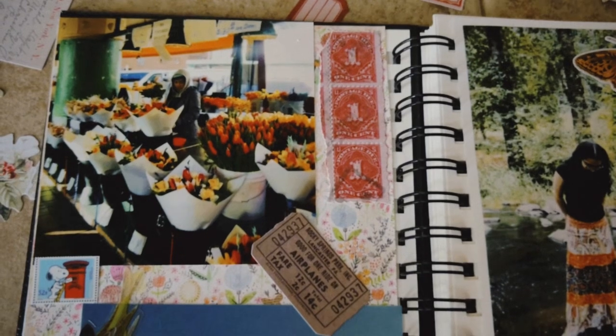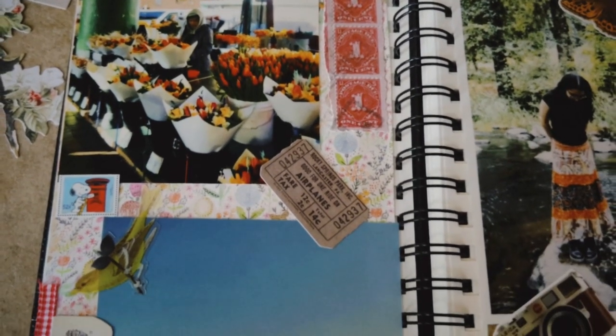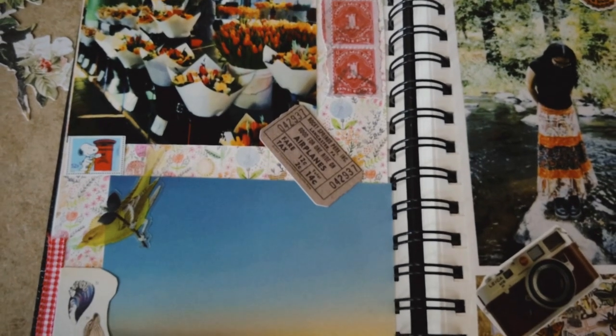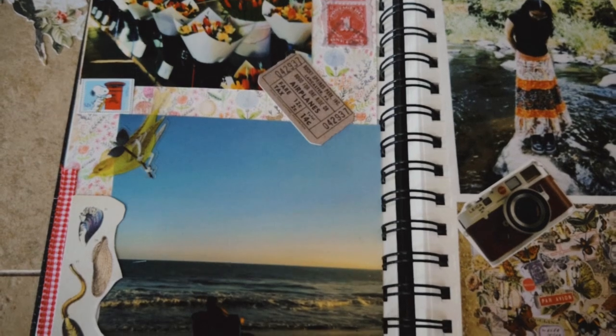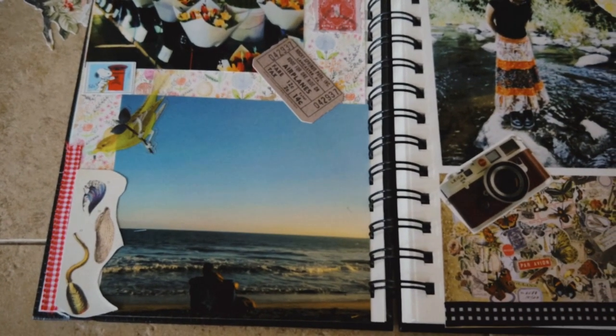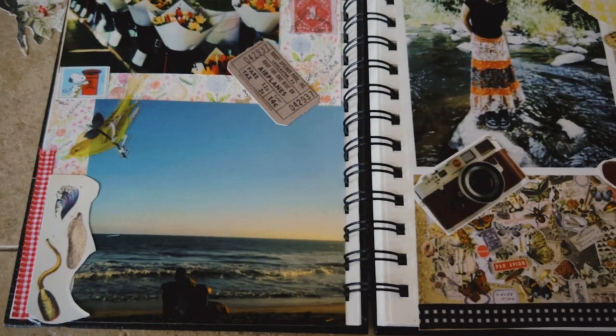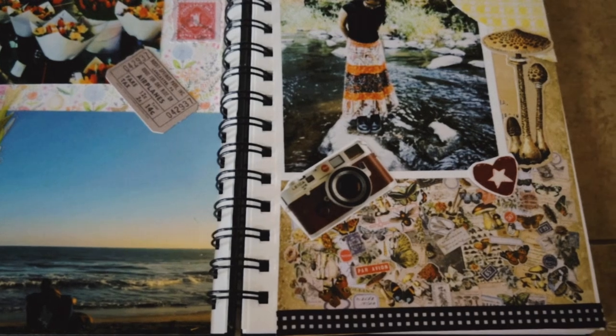This flower photo is actually taken in Seattle, which is where I want to live when I'm older, which is why I added it there. And then I also added a plane ticket because I want to do a lot of traveling, a little Snoopy because I love Snoopy, and this beach photo because it's one of my favorite trips and one of my favorite beaches. It's in Malibu, and I took this trip with my sisters, and it was such a fun time.